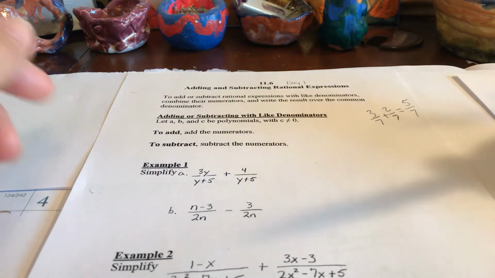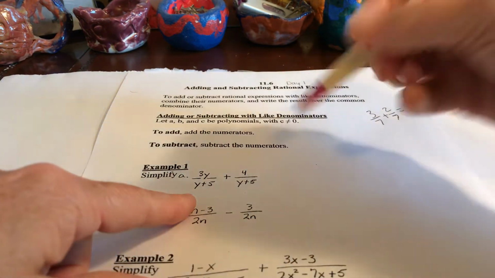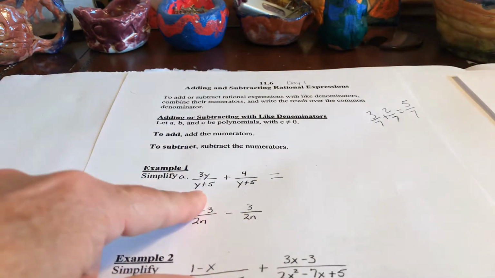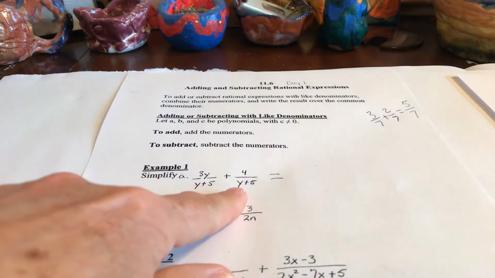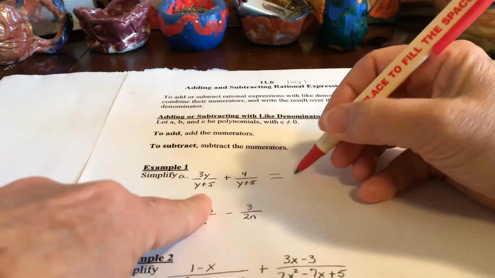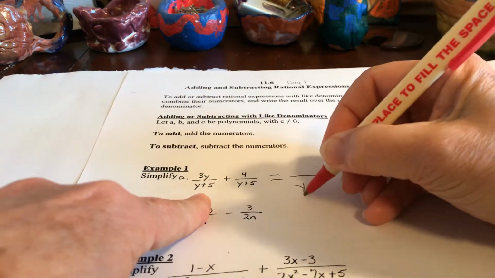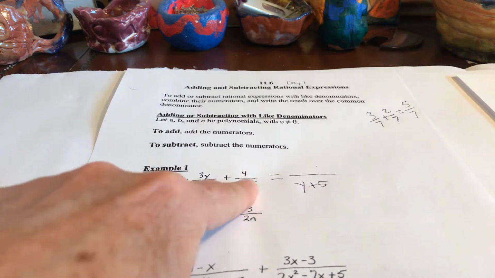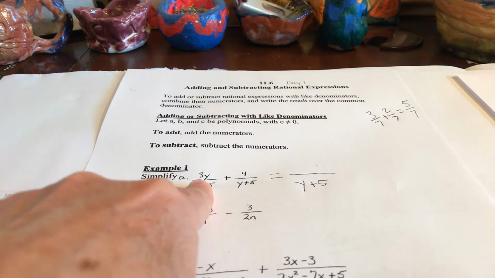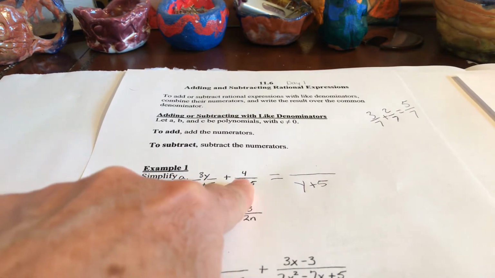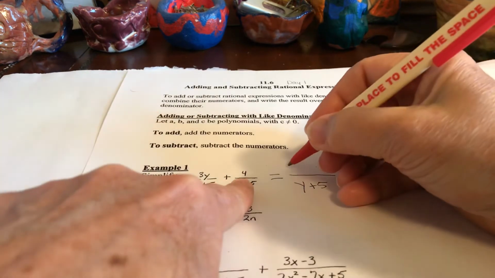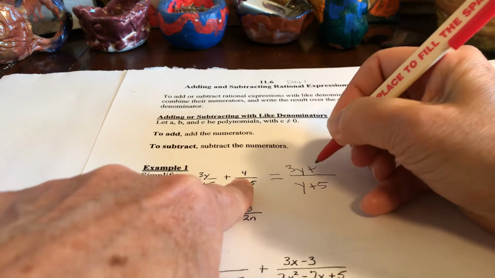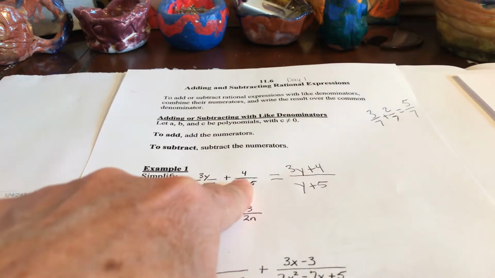So let's look at example 1, letter A. The common denominator, look at denominators first, is y plus 5. So we're going to leave that y plus 5. When I say we're going to add the numerators, this is a 3y and that's a 4. You cannot combine unlike terms, but you can write it as 3y plus 4, right? You cannot make that 7y, or you can't make that just a 7 without a y.